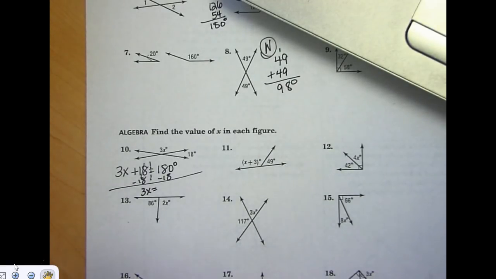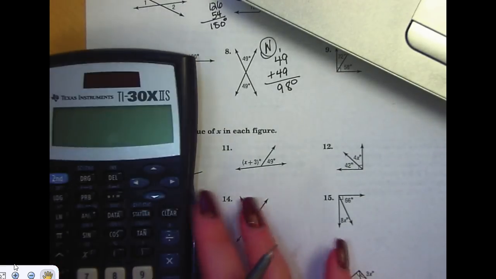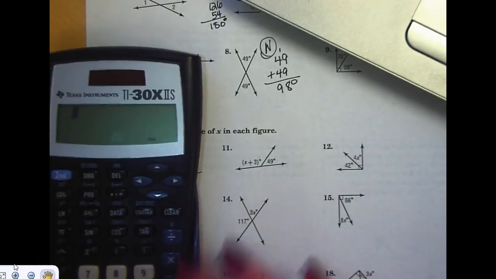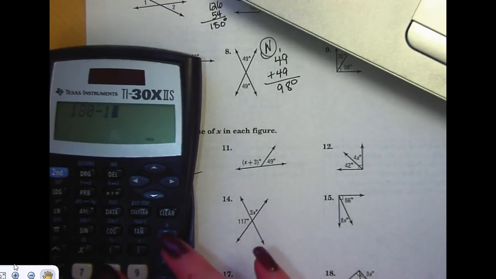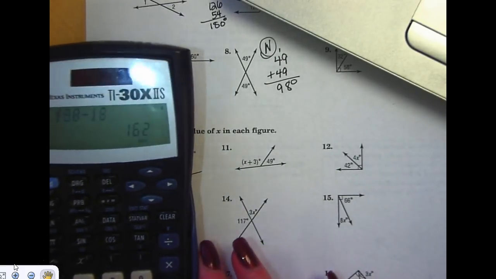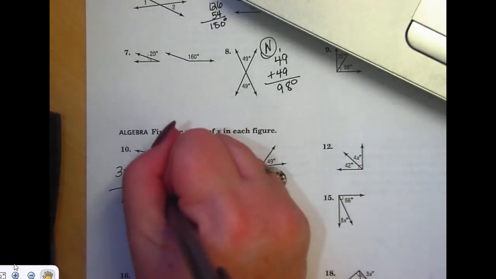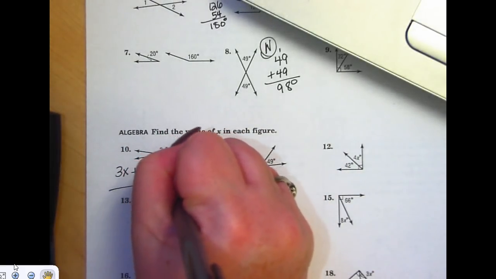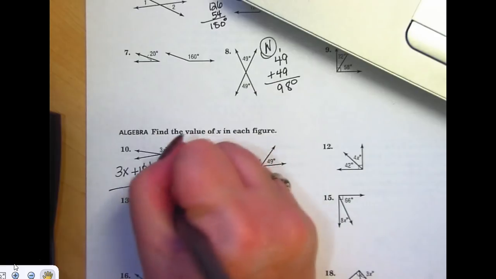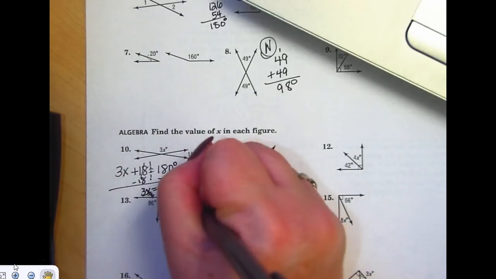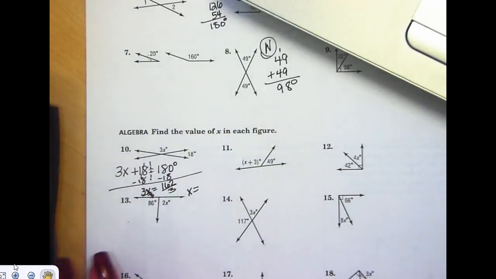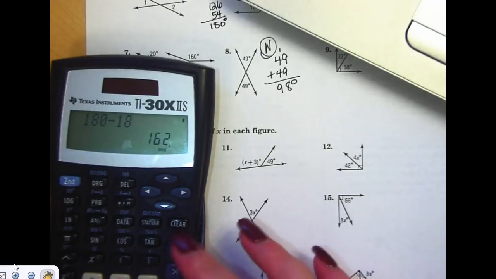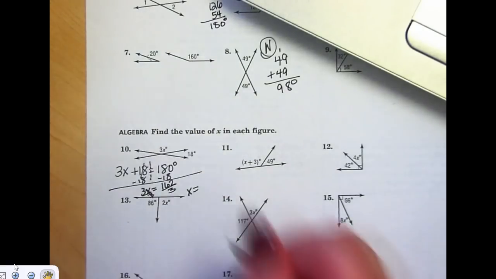So 162. And then what do I do? Divide by 3, and you're left with x equals, so 162 divided by 3 equals 54.